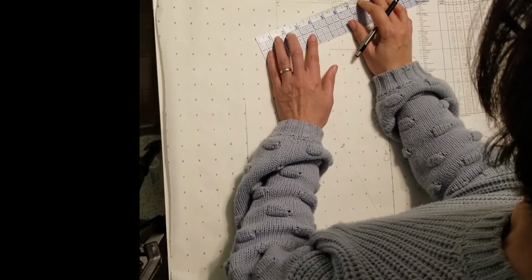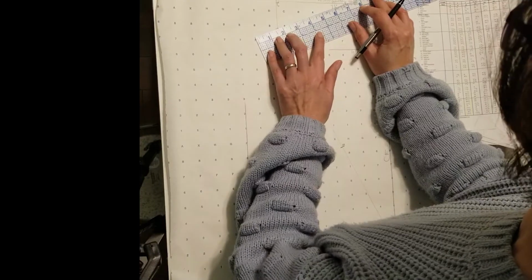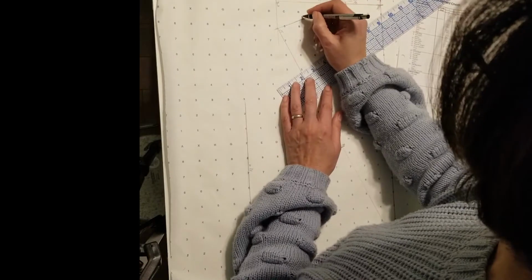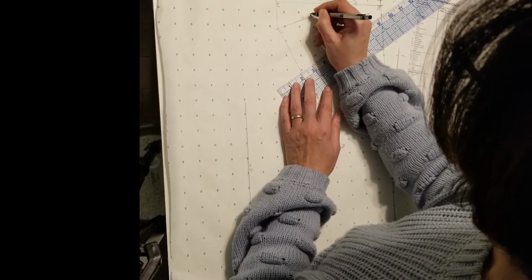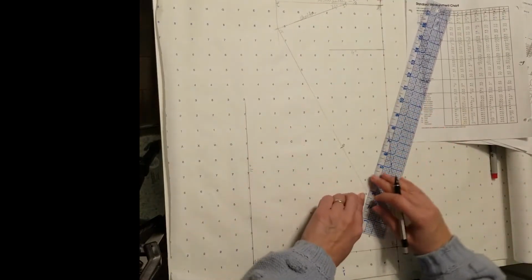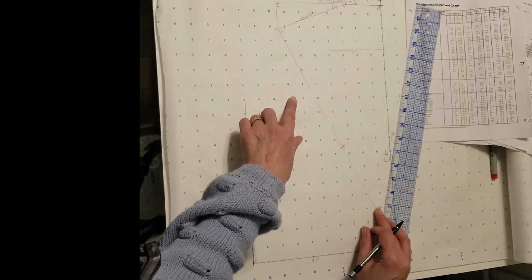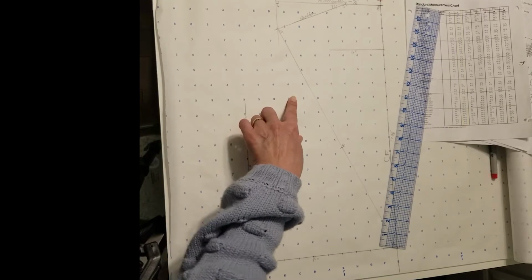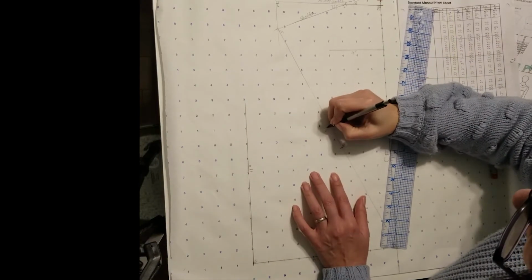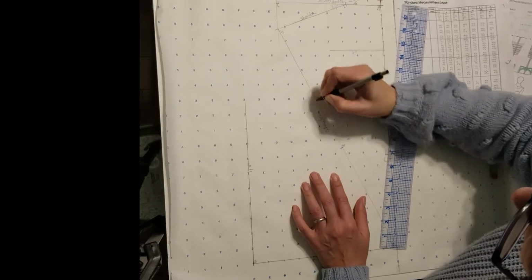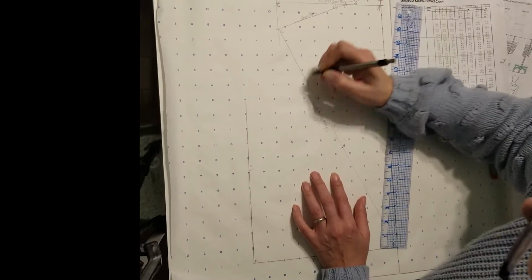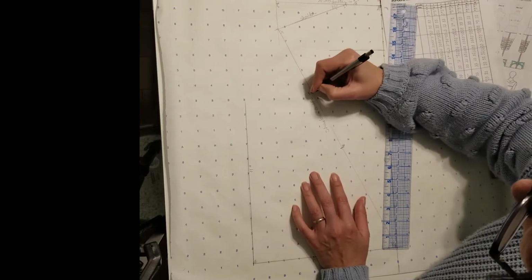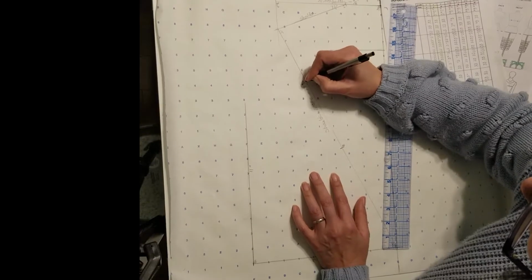Then I will join I and G to indicate that this is my shoulder line, and this is shoulder. And this one, we said that this is the shoulder slope, equals 17 and a half.